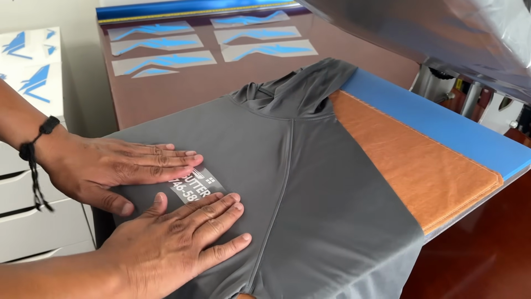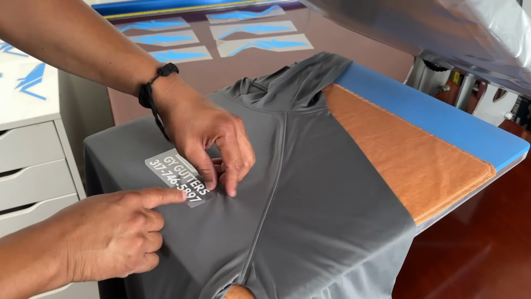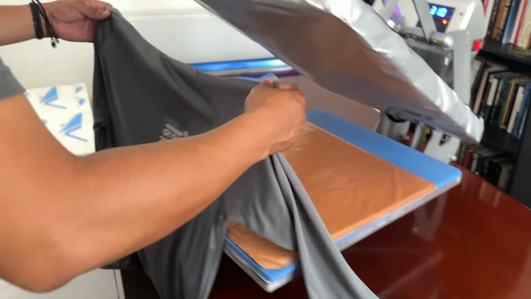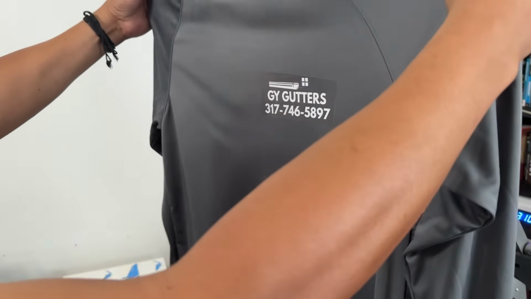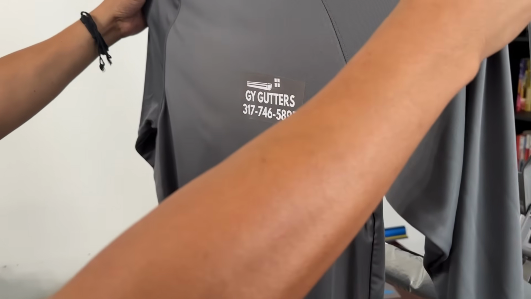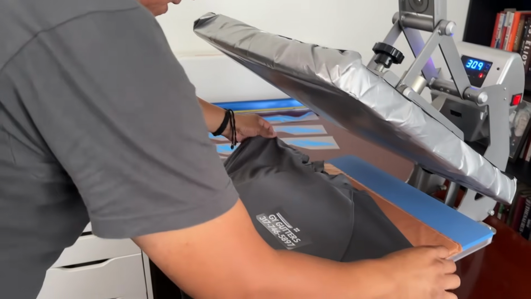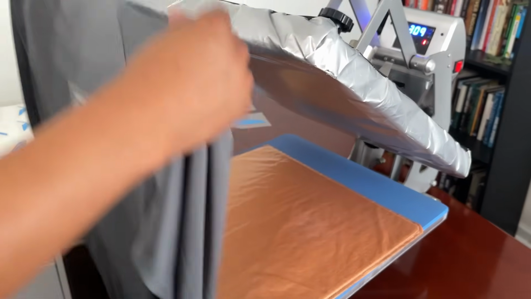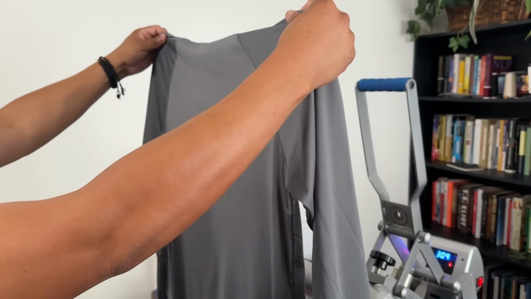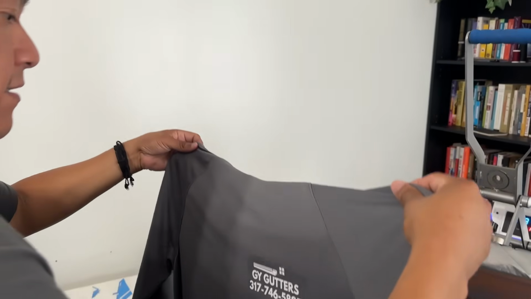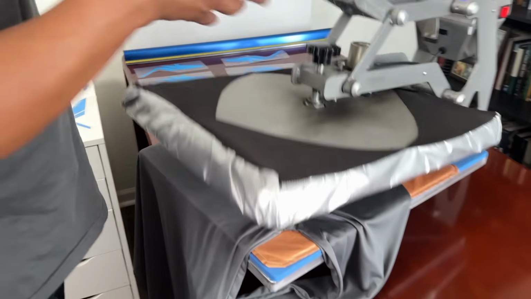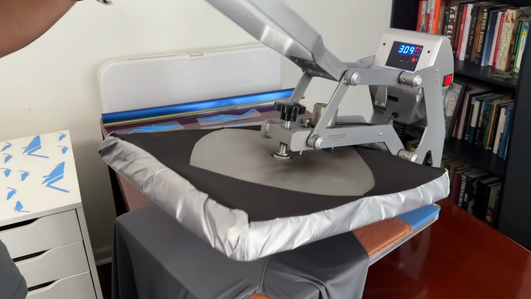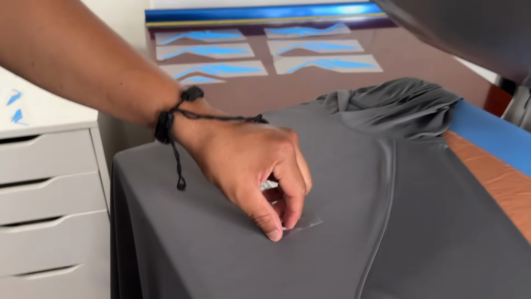And the good thing about using heat transfer vinyl is that it has some kind of adhesive, and you can lift the shirt, and hopefully the hoodie doesn't get in the way. And I can see that I need to move it a little bit from the left side, just a little bit, and then double check again, and I think that looks better. I'm gonna press it for just a few seconds, 2 or 3 seconds, and then I can remove the plastic cover.